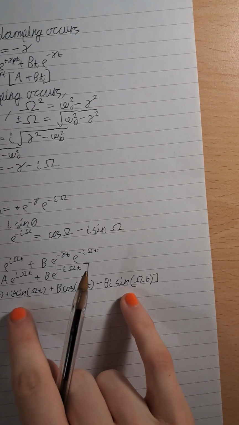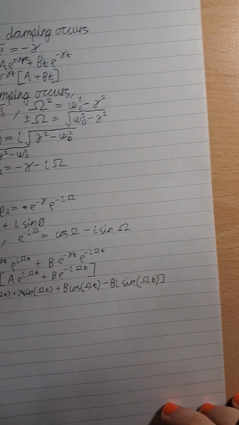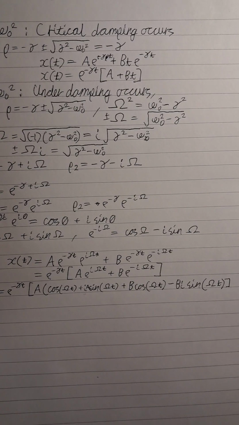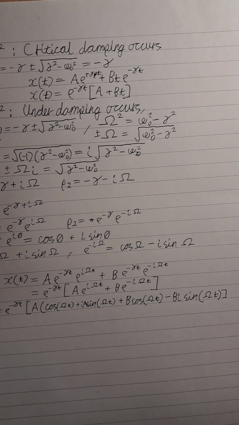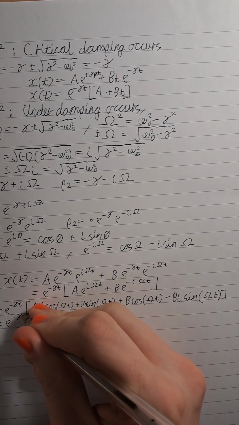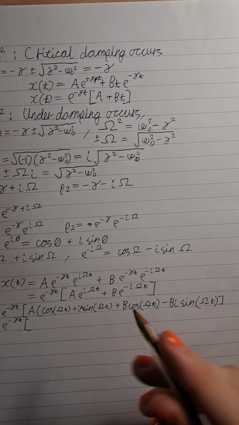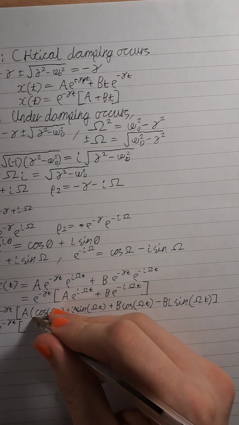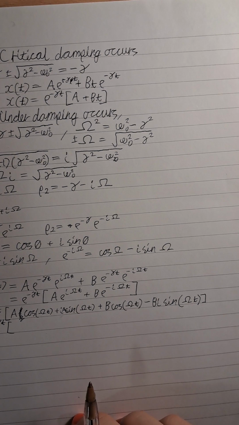Right then, so we've got two imaginary terms here, which I am not very happy with at all. But before we deal with them, I'm going to do a little bit of rearranging. So let's see what we can do with this one here. Oh, I've put a bracket there, I shouldn't have. I'm all over the place today. So what have we got going on?